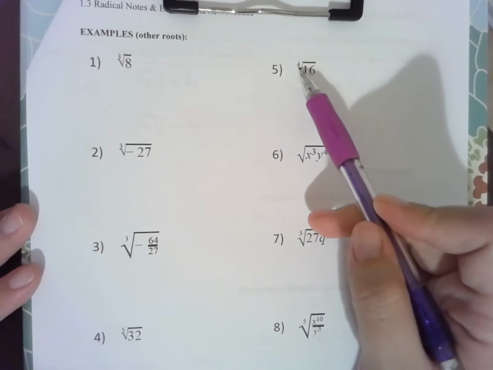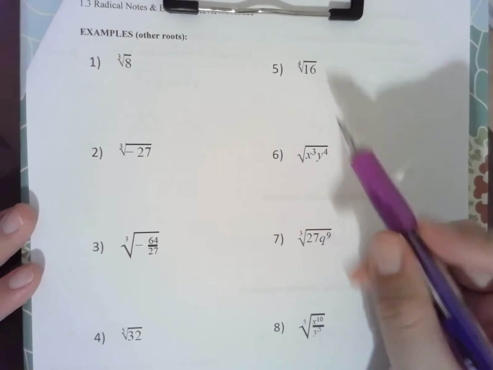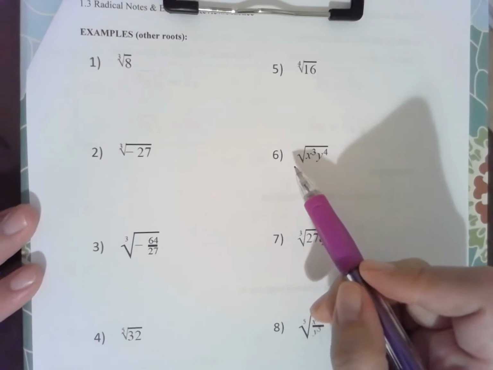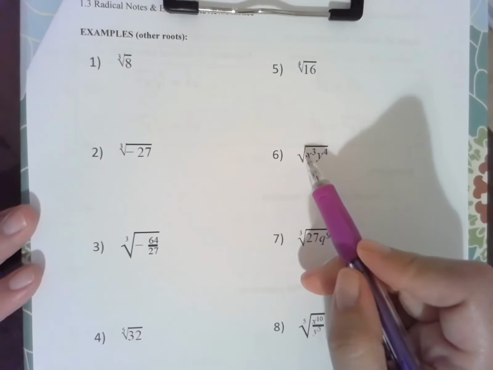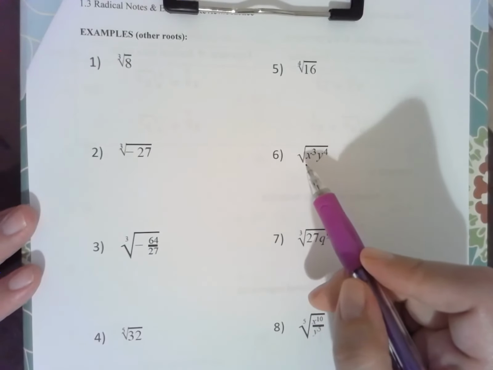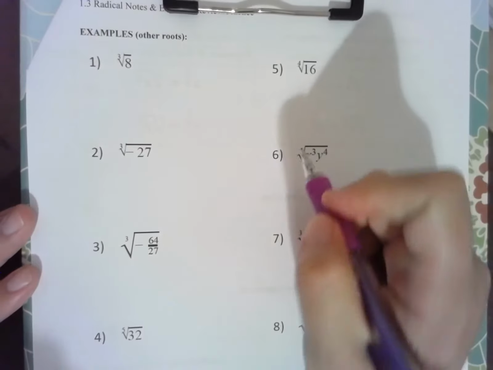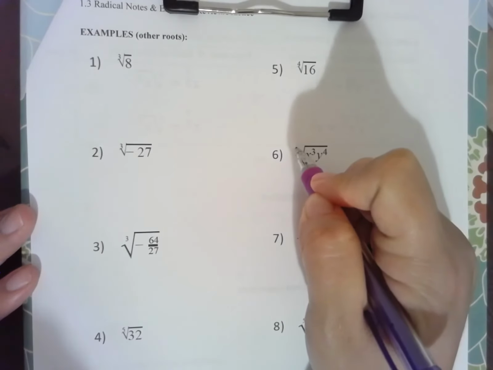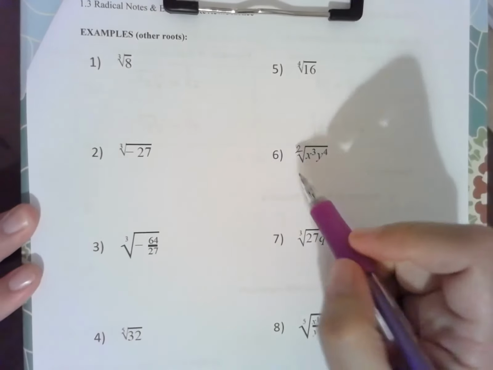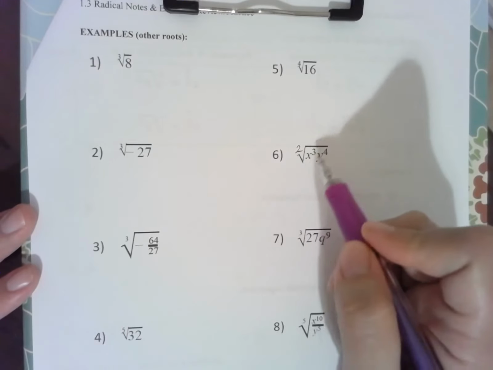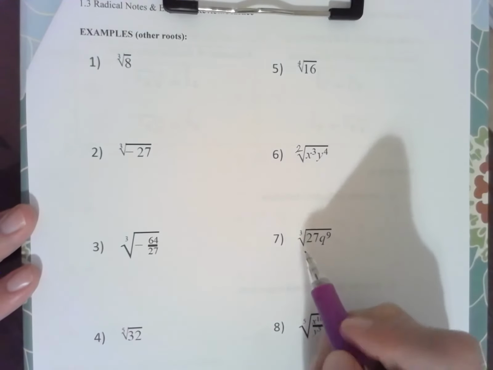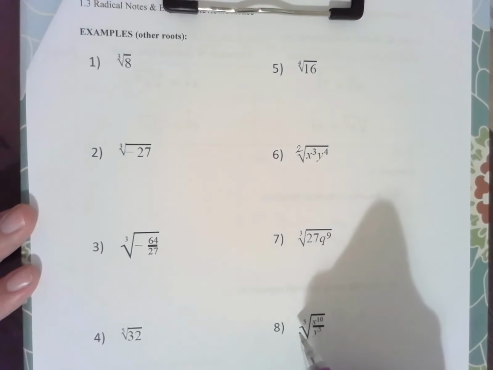Number 5, they will have a 4, so you want groups of 4. And this one, remember, number 6, if it doesn't have a number on the outside, it's just a regular square root. We're used to square roots, so that means it's actually an invisible 2. And you're never going to see that, but I want you to remember groups of 2. Number 7 would be groups of 3, and number 8 would be groups of 5.